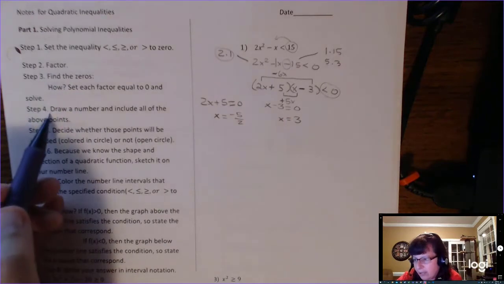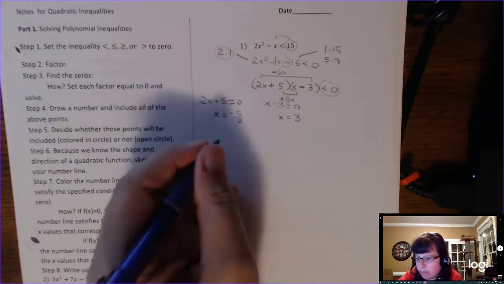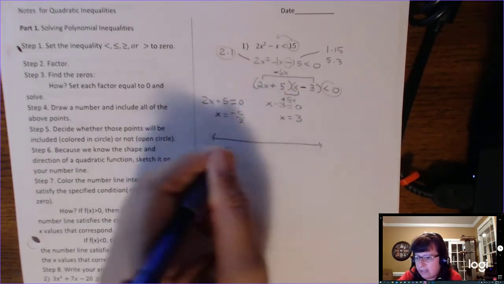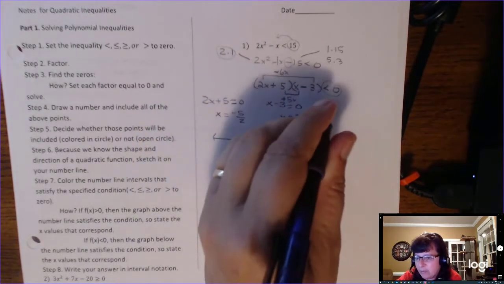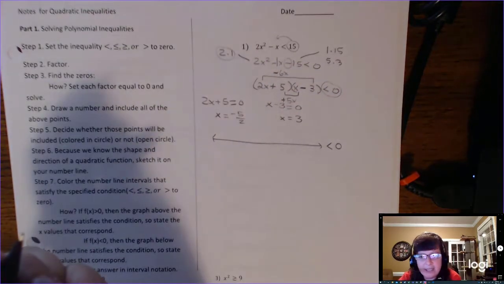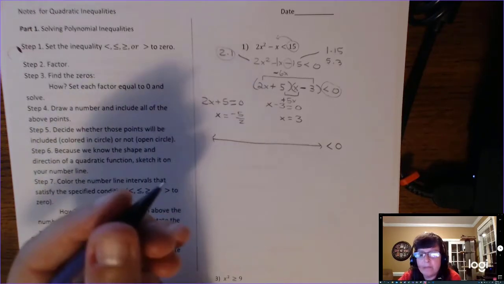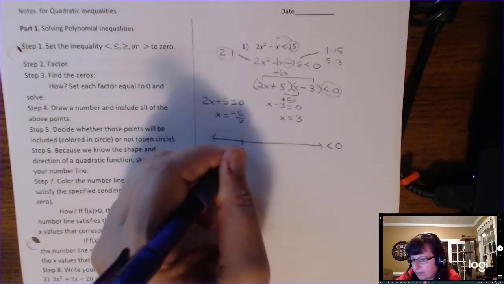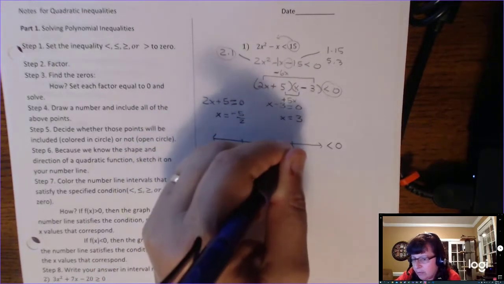Alright, so now a number line is going to be drawn, and you're going to include the zeros that you just found. This is kind of like the x-axis, and then remember how I said this was going to come back? I like to write that less than 0 right at the end because I'm going to analyze how every x value makes the function behave. So I'm going to put negative 5 halves down, and I'm going to put 3 down.